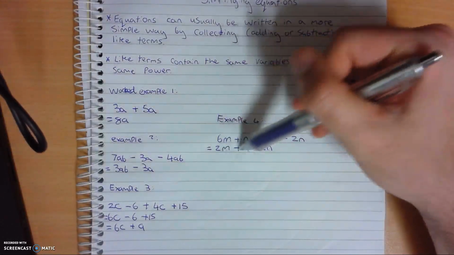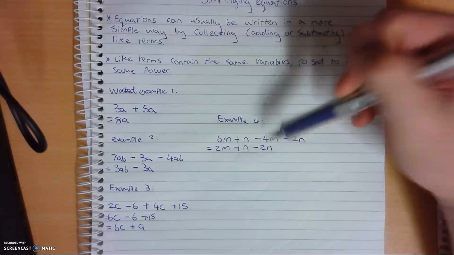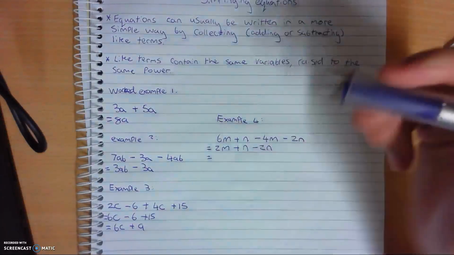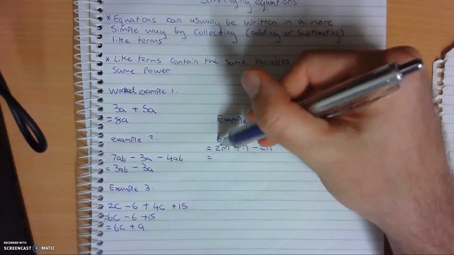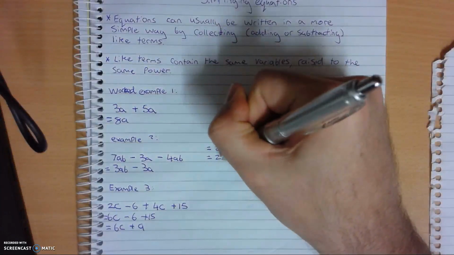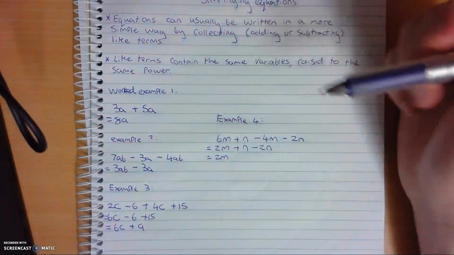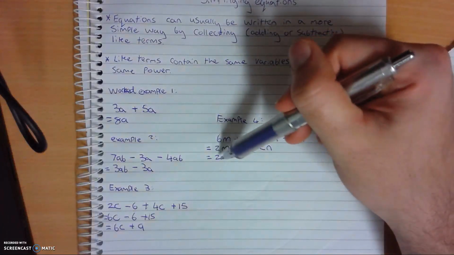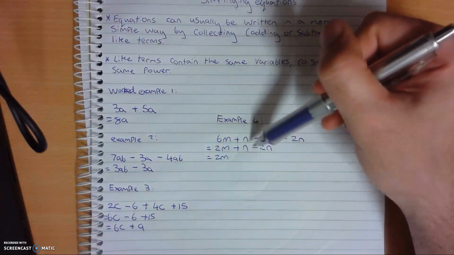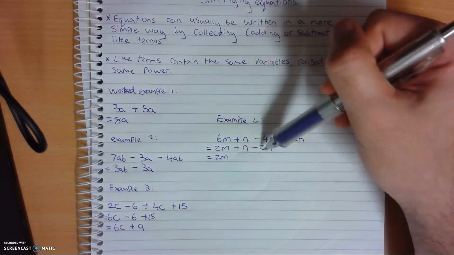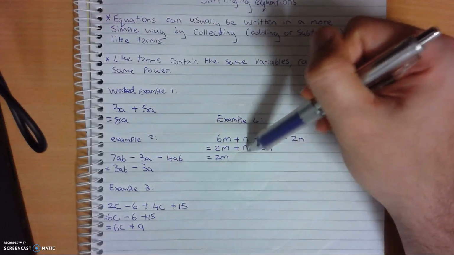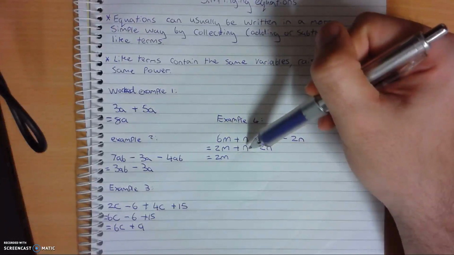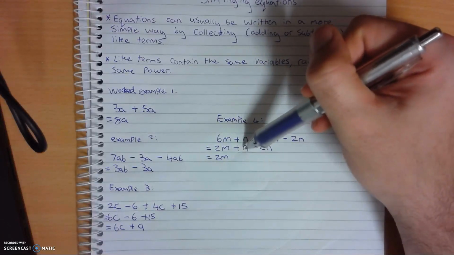So I now have 2m plus n minus 2n. There's nothing more I can do with that 2m, so I can put that in, because that's going to be in my final equation, as there are no other like terms that go with the m. All I need to do is work with this plus n minus 2n. If I have an n by itself, that means 1n.